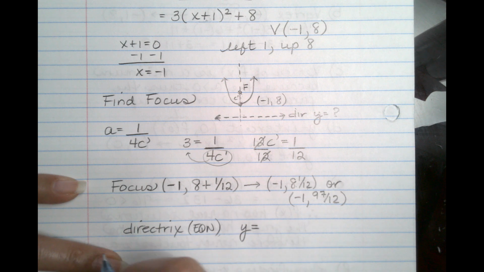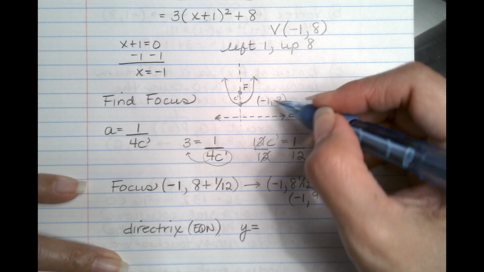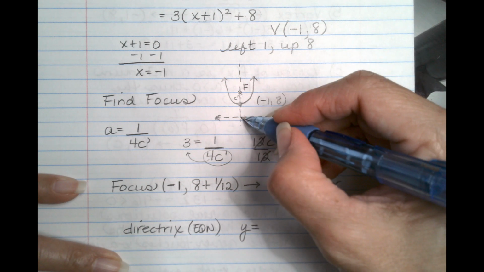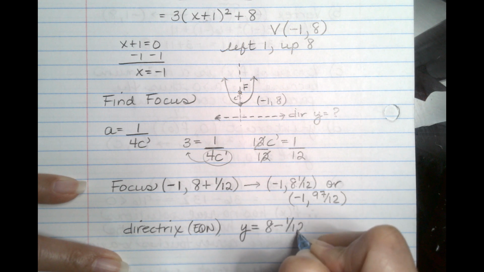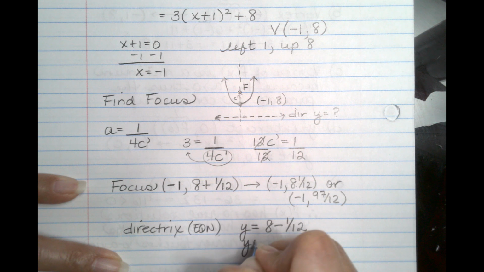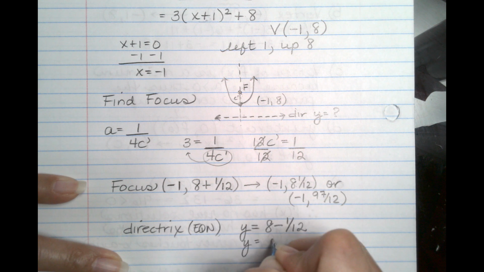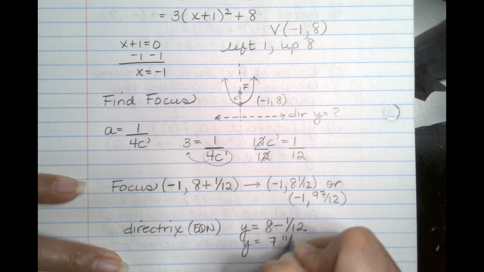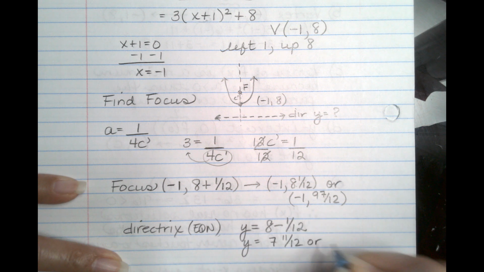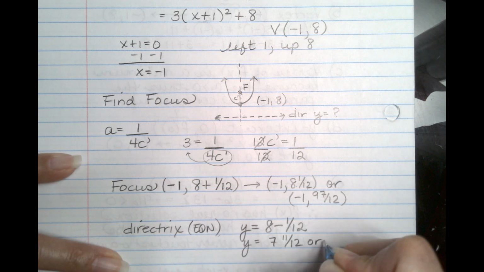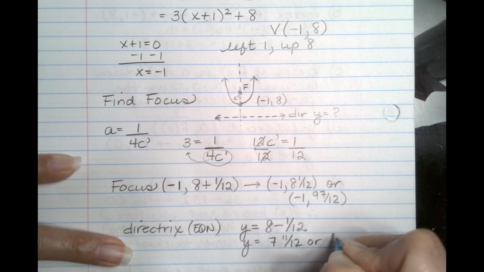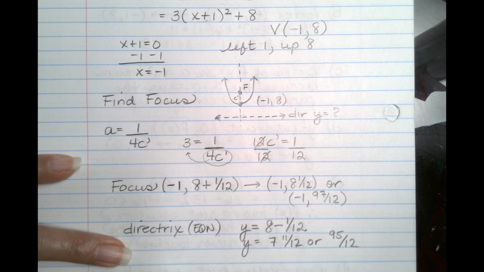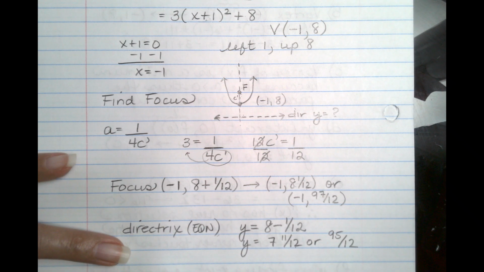Our y is 8 from the vertex, and we went down. So it's going to be 8 minus 1/12. So y is going to be 7 and 11/12, or you can use your mixed numeral again. 7 times 12 is 84. 84 plus 11 is 95/12. So there you go.